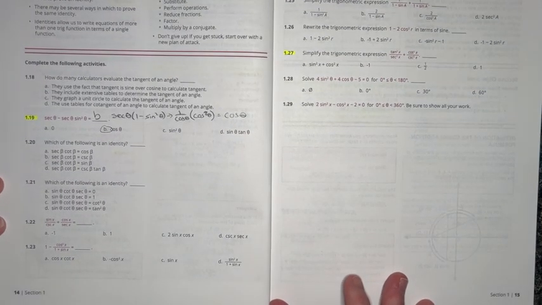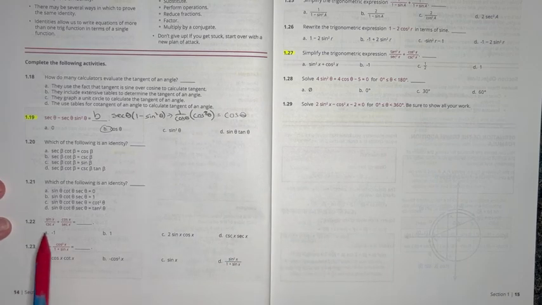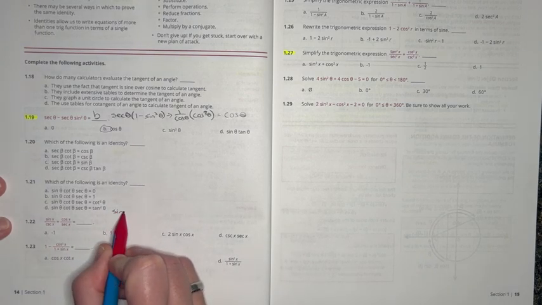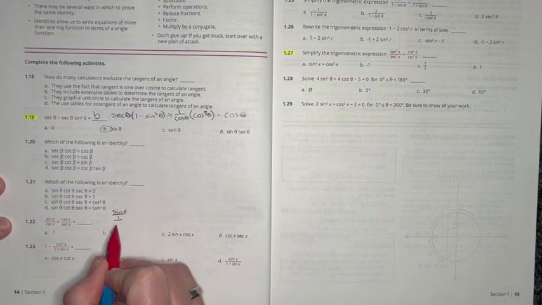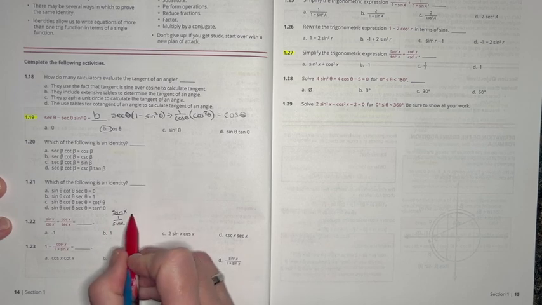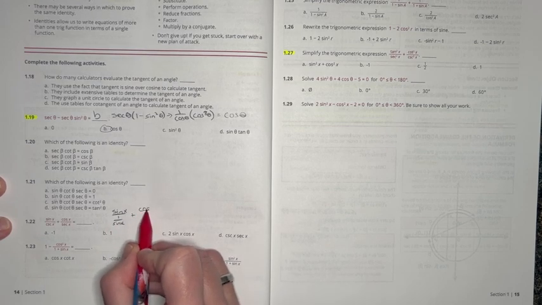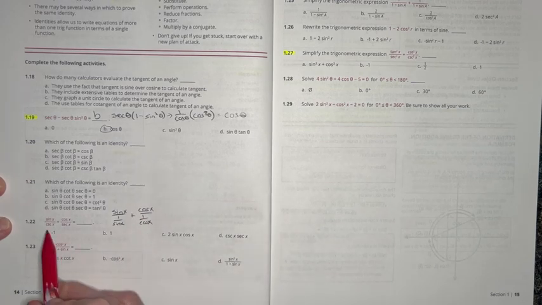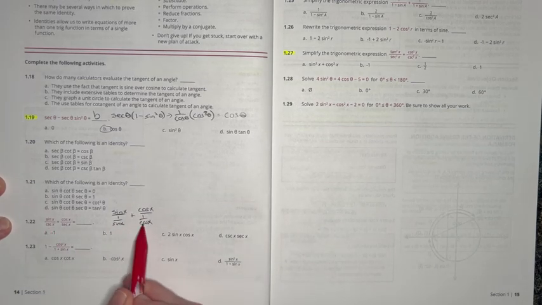Let's take a look at number 22. We have sine of x over cosecant of x plus cosine of x over secant of x. Basically, we have the sine of x over 1 over the sine of x plus cosine of x over 1 over the cosine of x. That's what the cosecant and the secant stand for.